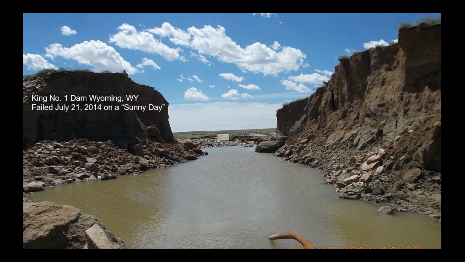Now, the last dam failure that you just saw on video happened during what we call a sunny day. Sometimes these failures occur during an extreme loading condition like a flood event, but not always. That last one was a beautiful sunny day. Here's another example of a dam that failed during a sunny day event. And this was a piping failure. And we'll be talking about some of these in more detail.